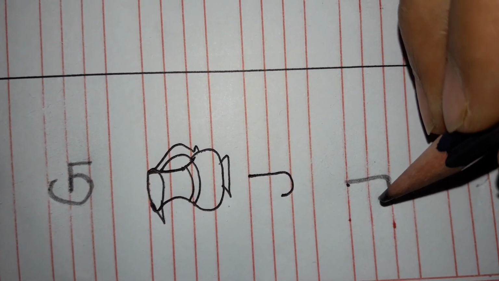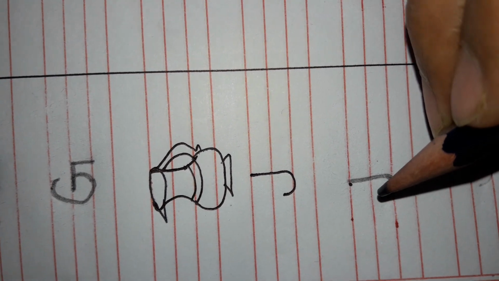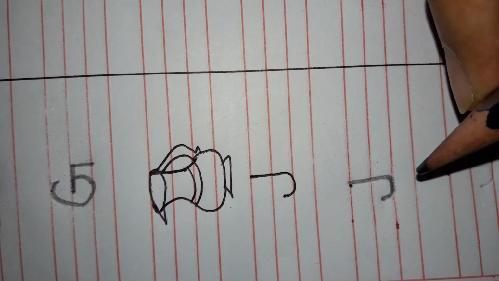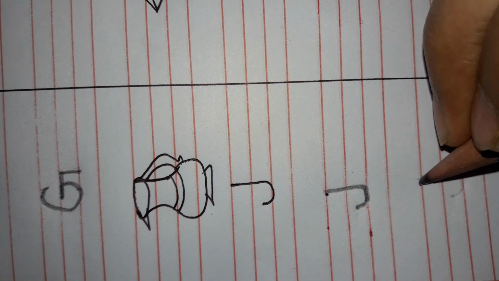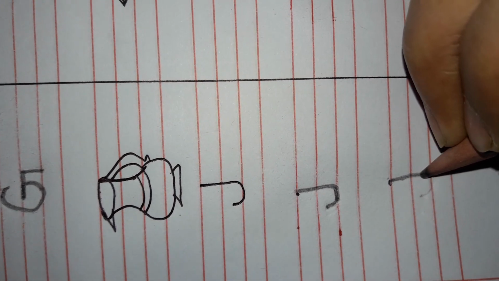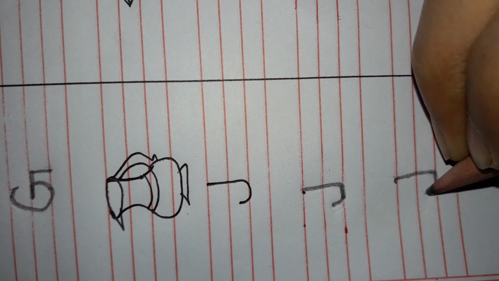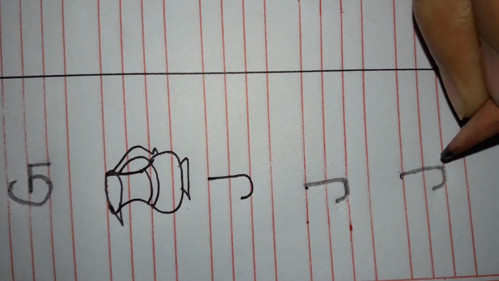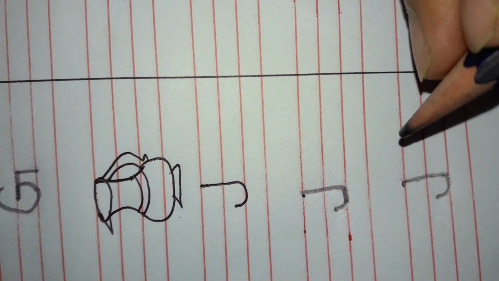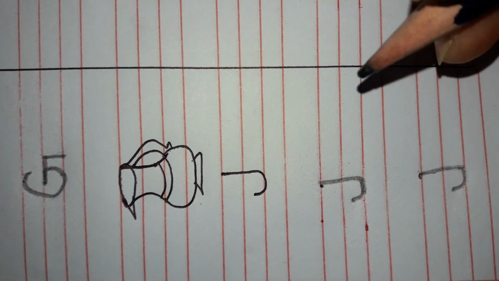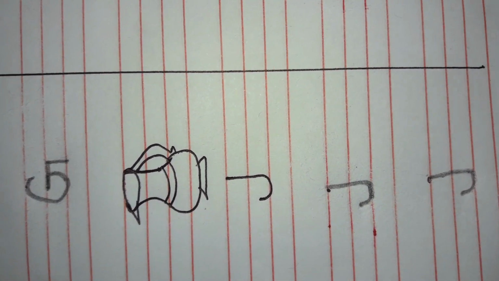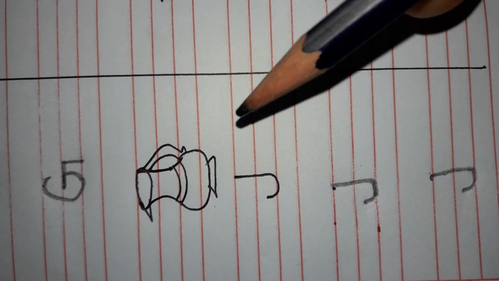আমরা একটু অল্প একটু উপরে উঠব, কিন্তু আমরা সেকেন্ড লাইন টাচ করব না। Okay, we draw a straight line in first room to second room, then we touch the third line, then we curve the line and go a little upside. আমরা অল্প একটু উপরে উঠবো, বাট সেকেন্ড লাইন টাচ করব না। What is this? J. J for jug.